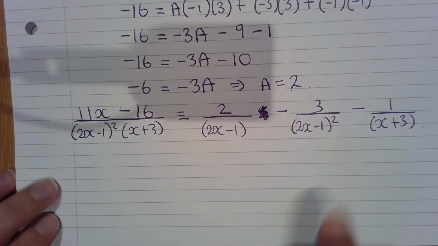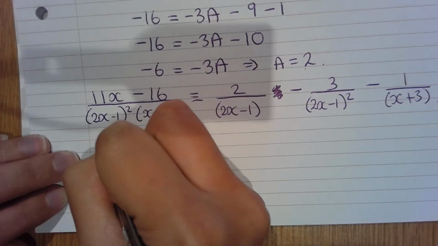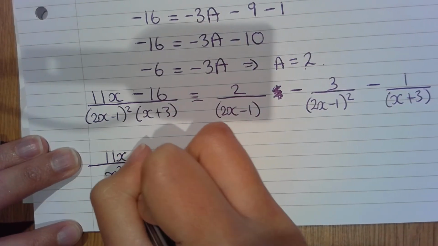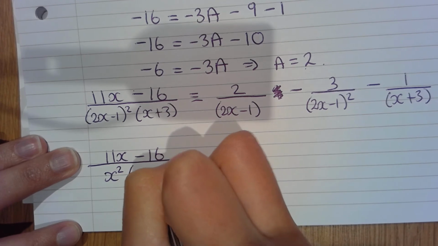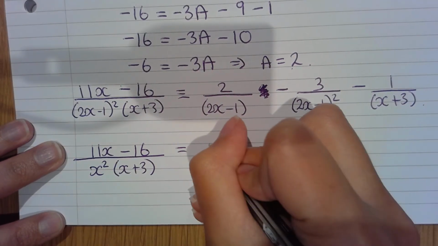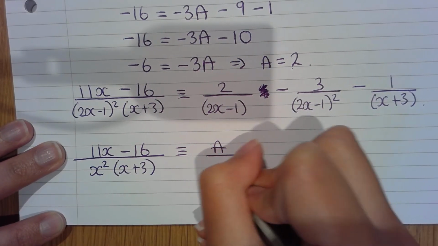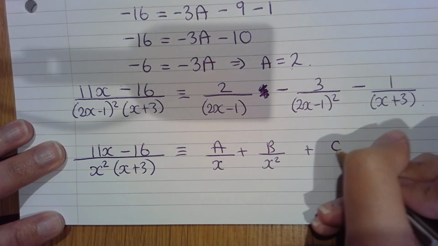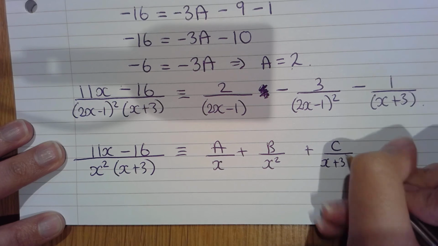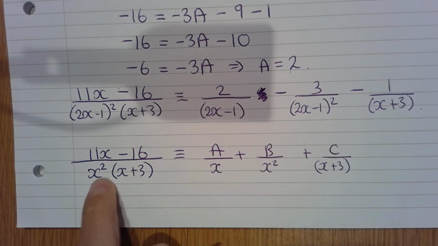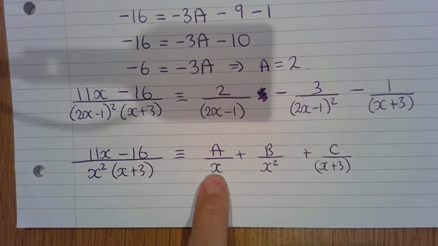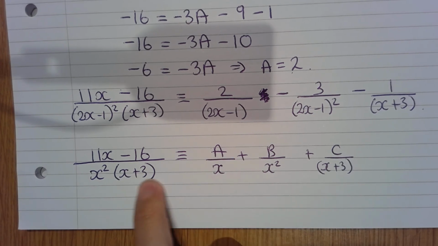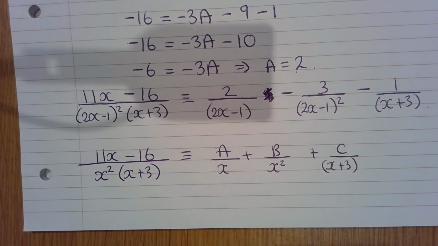Okay, it's exactly the same principle if you had, say, 11x take 16 over x squared, brackets x plus 3, then we would have a over x plus b over x squared plus c over x plus 3. Because I've got that squared term, I use it individually and I use the squared version on a separate fraction, and then obviously my third bracket is my x plus 3.